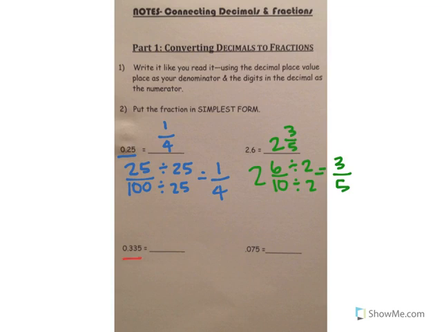Let's try this one right here. This can be said as 335 thousandths. So I'm going to go ahead and write my fraction. Well, right off the top of my head, I noticed that 335 ends in a 5, so that means it has to be divisible by 5. And 1,000 ends in a 0, so it's also divisible by 5.